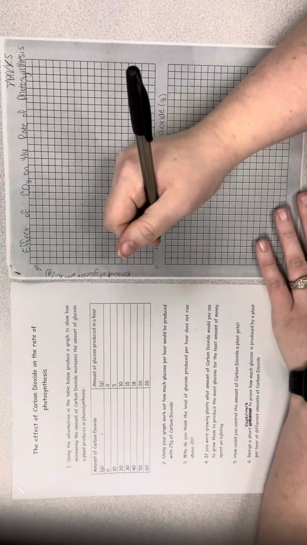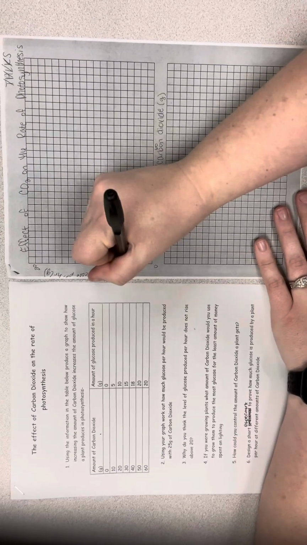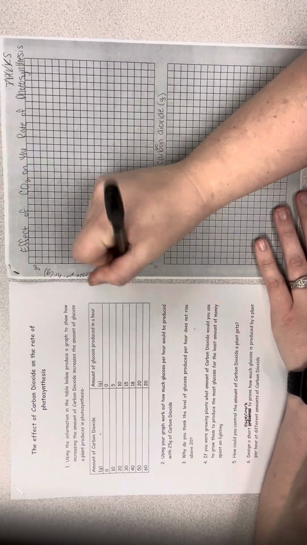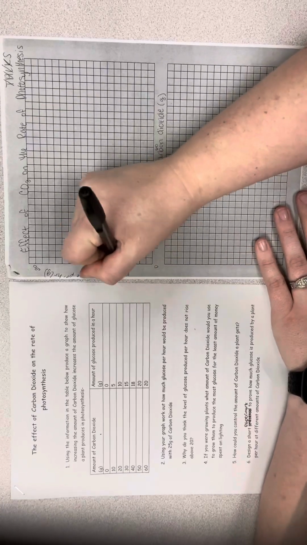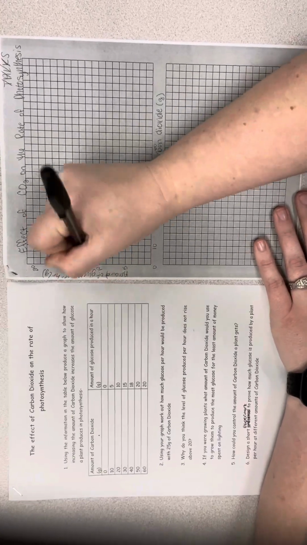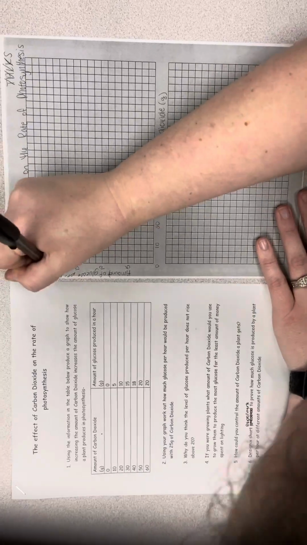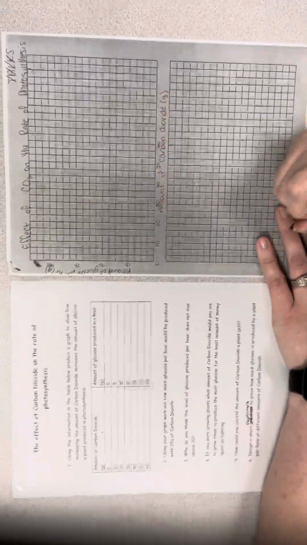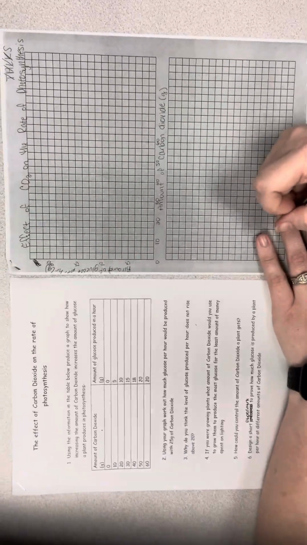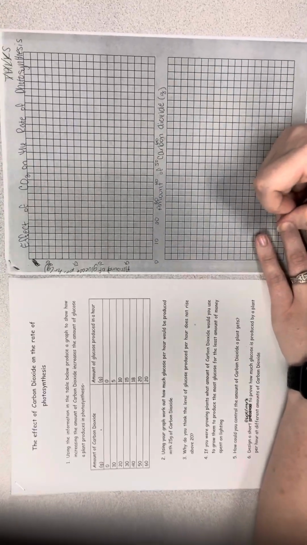All right. So I'm going to do 5. So 1, 2, 3, 4, 5, then 10, 15, and 20, and then I'm going to scratch that out. All right, so now I'm going to graph it. I'm sorry, it's shaking so much.